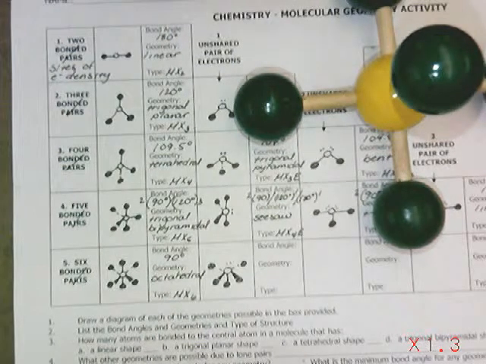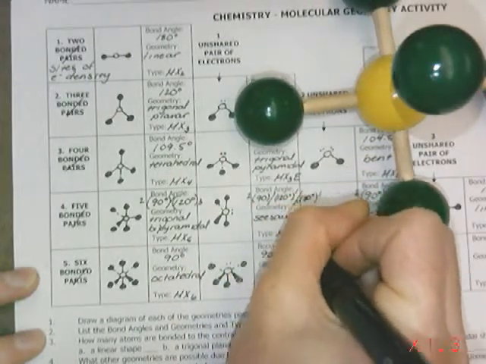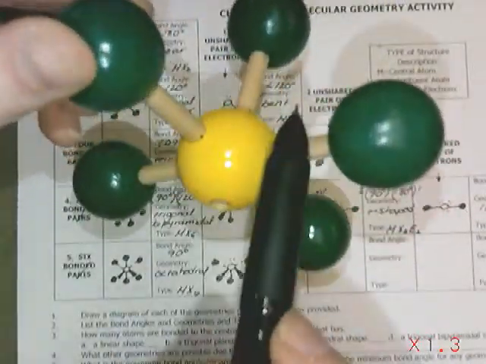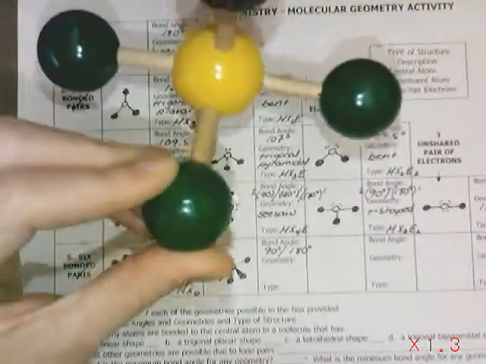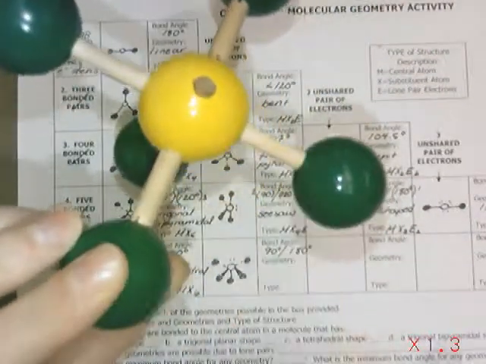The bond angles here are 90-degree bond angles and 180-degree bond angles. Most of the bond angles are 90-degree bond angles. We have 1, 2, 3, 4, 5, 6, 7, 8 90-degree bond angles. But here we have 2 180-degree bond angles.